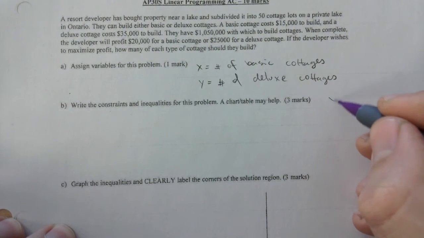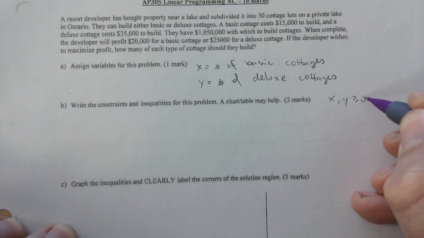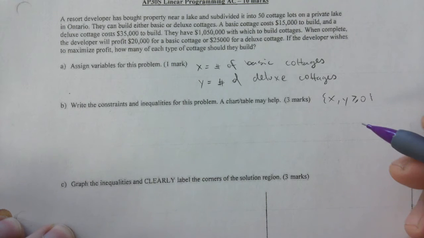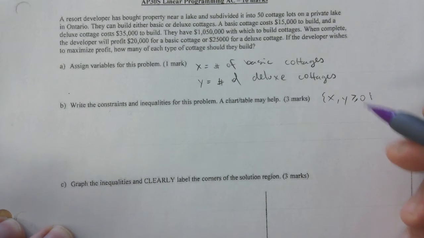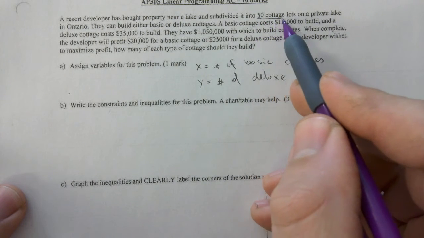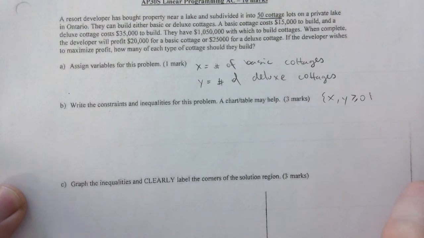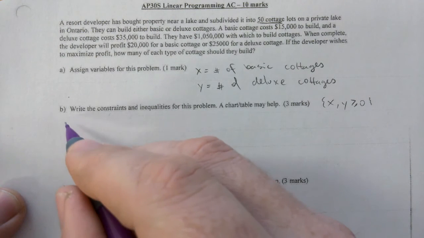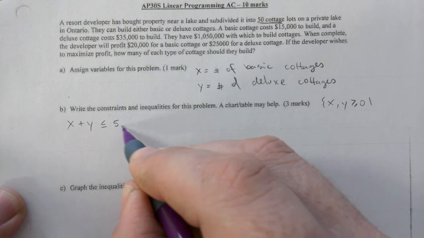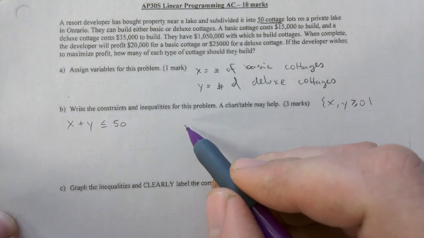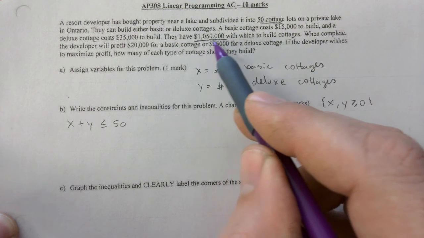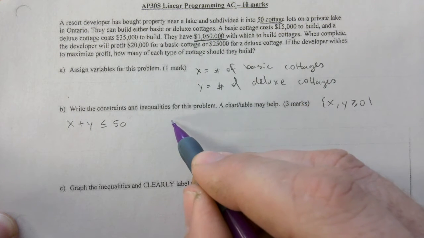And so what I will do here is, to have enough room, this is your implicit constraint, right? That's always there. And for my inequalities, there's a restriction on the number of cottages I can have. It's up to 50. So x plus y has to be less than or equal to 50, right? The number of cottages.